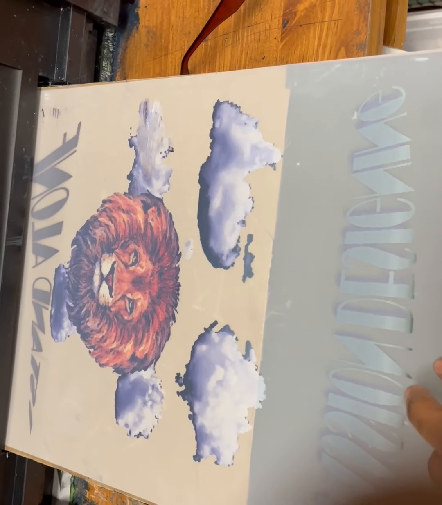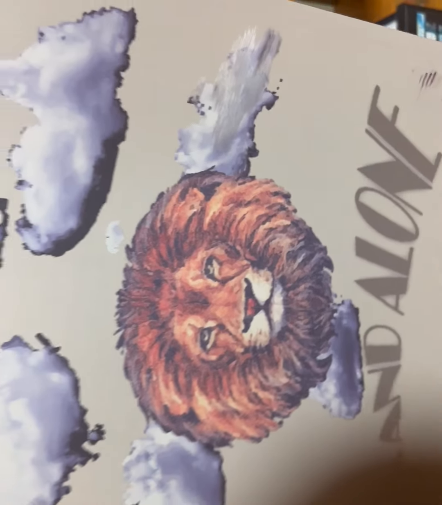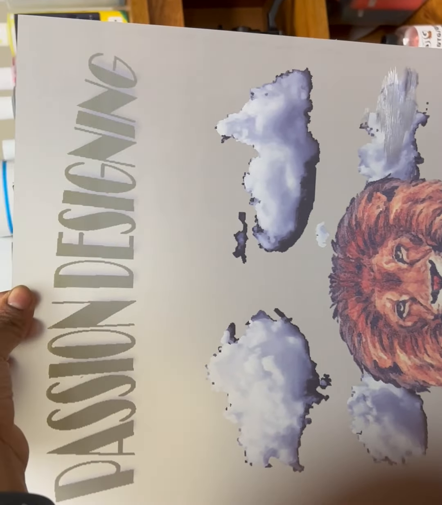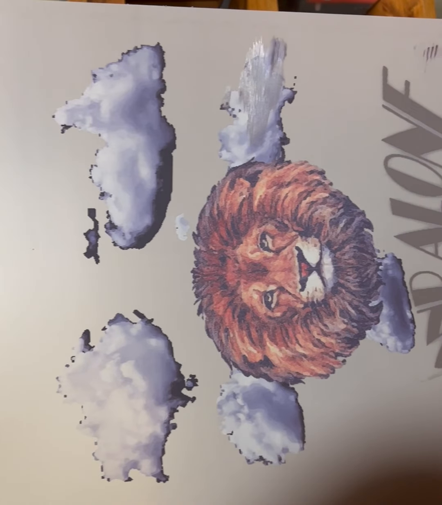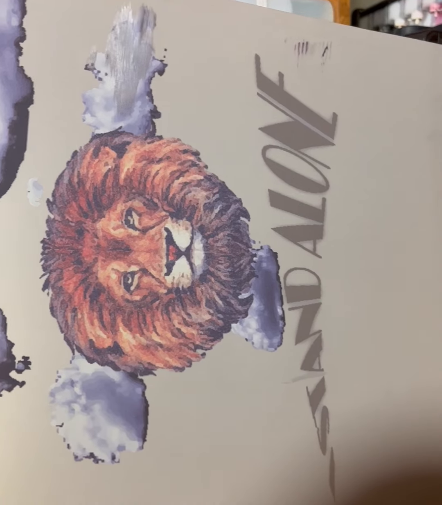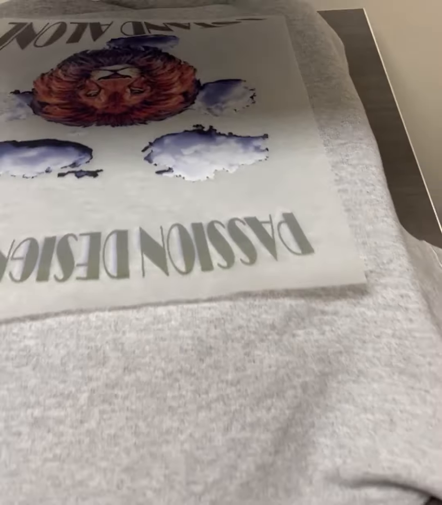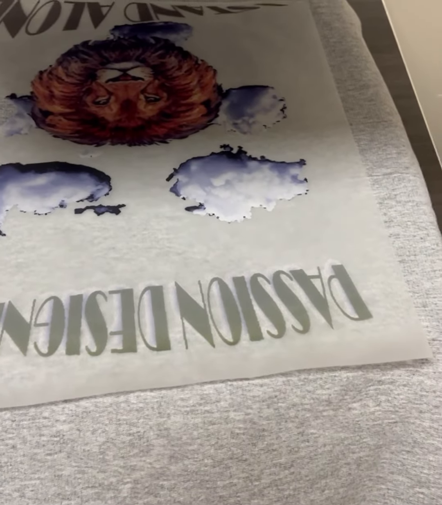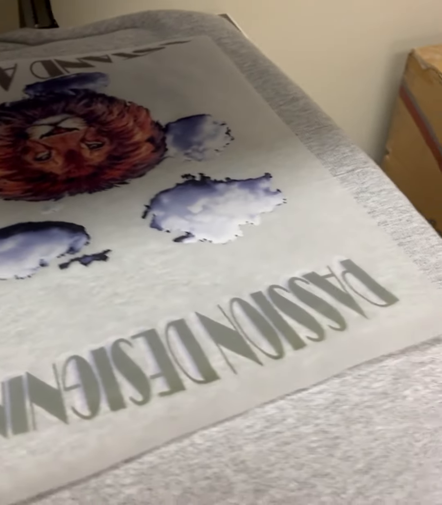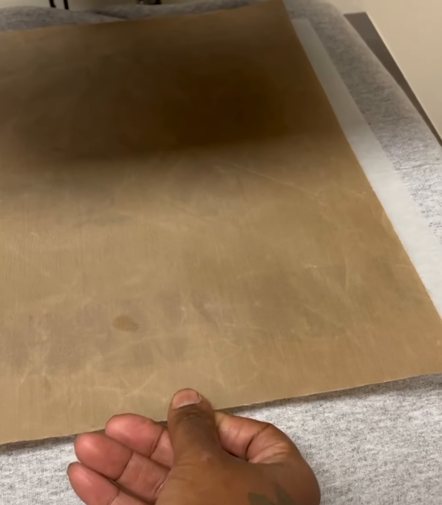Now my picture is finally done. This is what it looks like. This is what my image looks like that I just did on Illustrator. I got a couple of inks on it, a little smudge, I have to fix that. I placed the image on the hoodie, so now I'm about to cover it with a sheet just to protect it, and then let's see how it turns out.